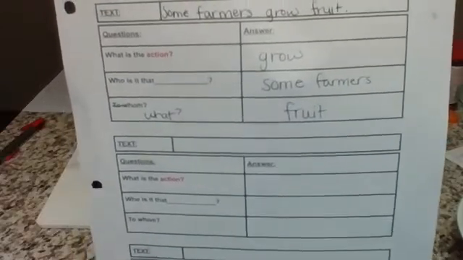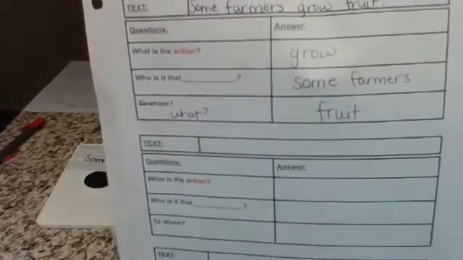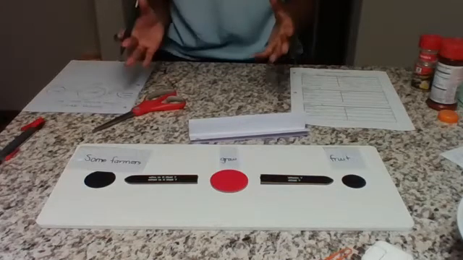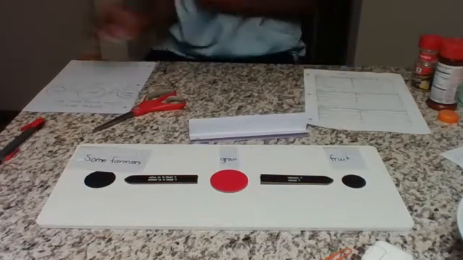The action is grow. Who grows? Some farmers. And what do some farmers grow? Some farmers grow fruit. So that is one way to record the sentence analysis.